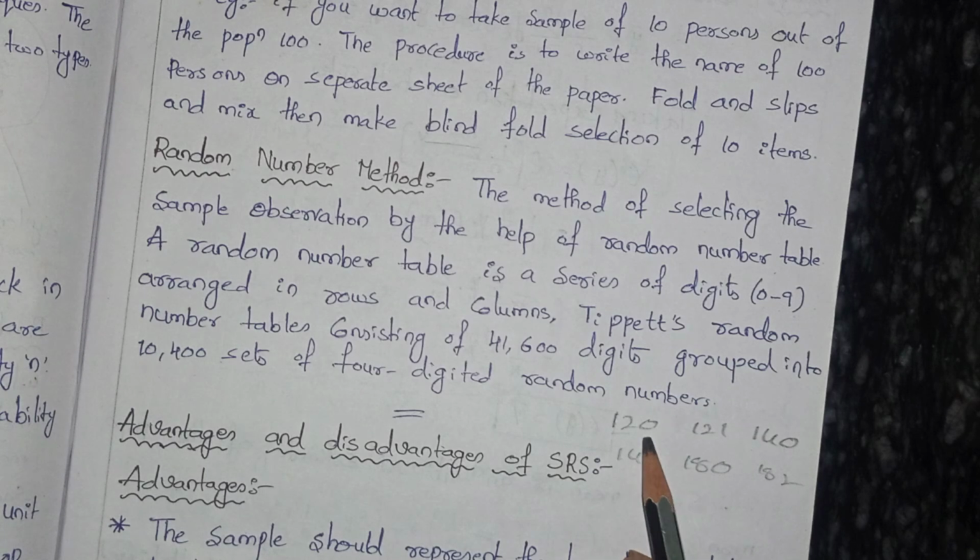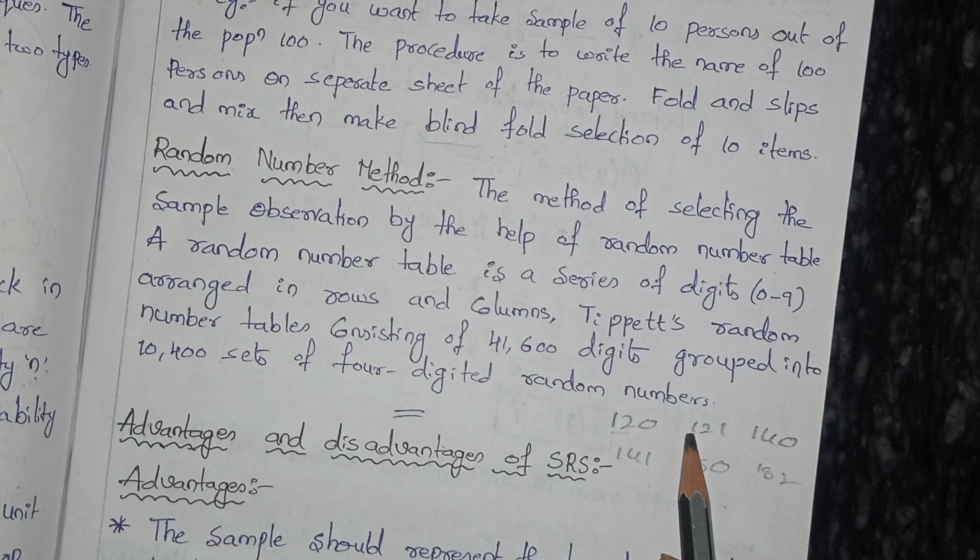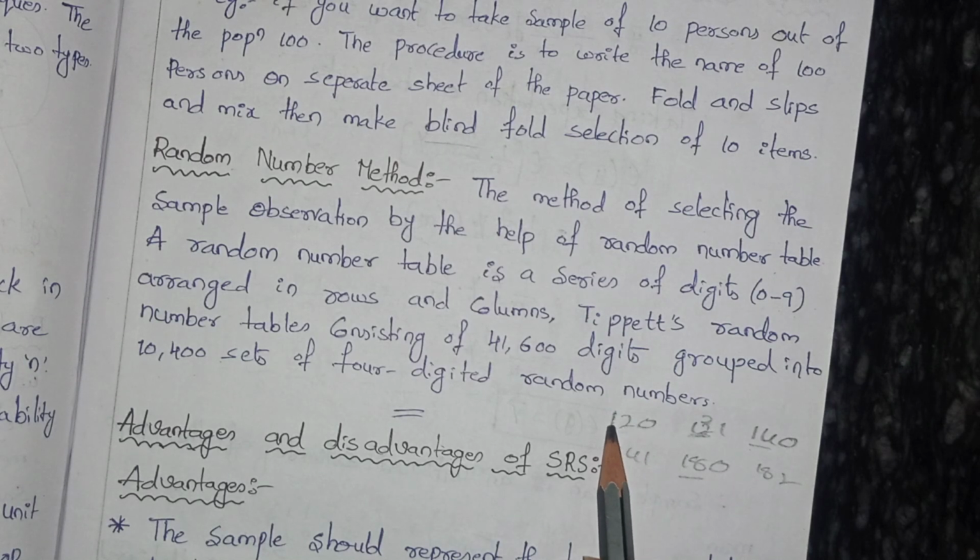And next, for example, I will take 13. Okay, the 13th person is selected in the sample. Again 2 digits, 14th number. Again 118. Okay, so like that, if I select 3 digits, in the sense what? 120.